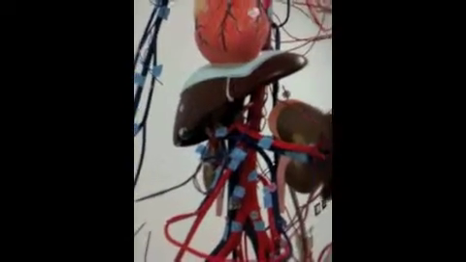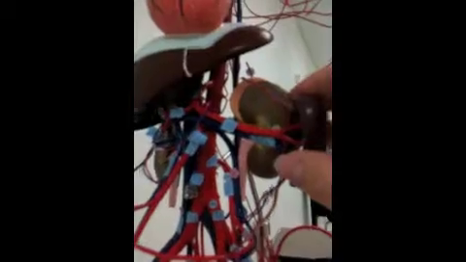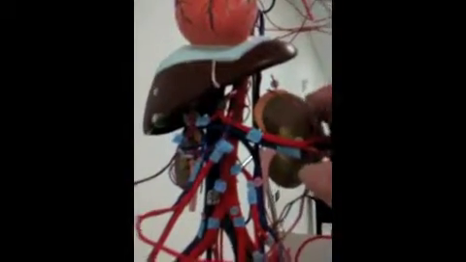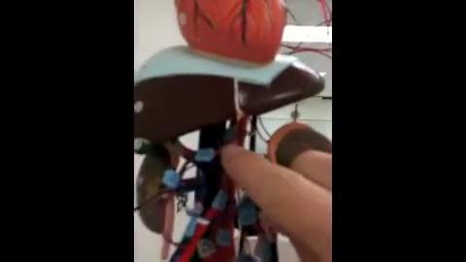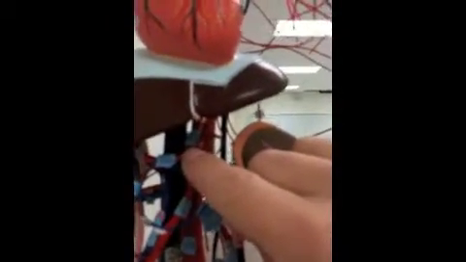Now, coming off of the aorta, you have all of the arteries that are going to bring blood to your organs. So, let's see. We have here the celiac trunk. And then off of that, we have the splenic artery.